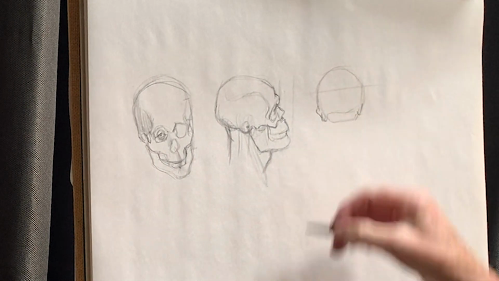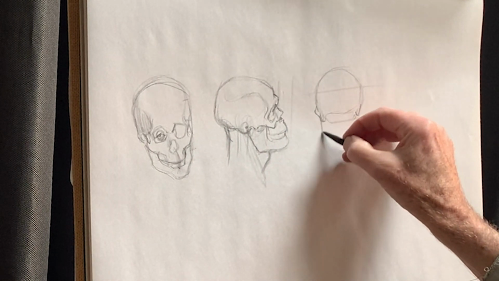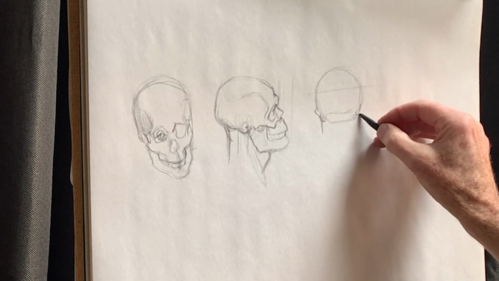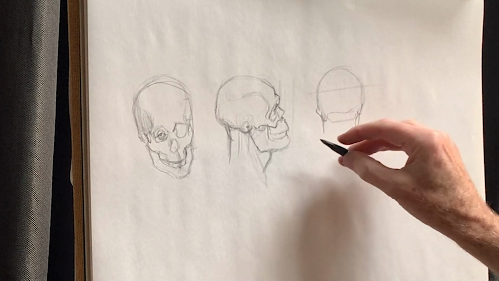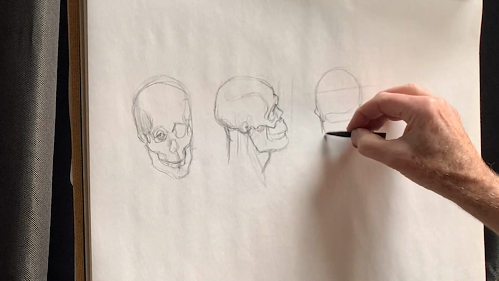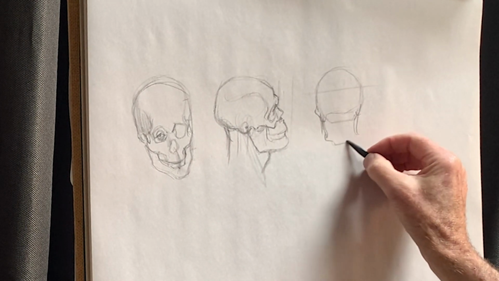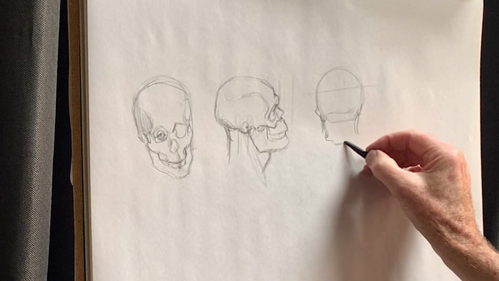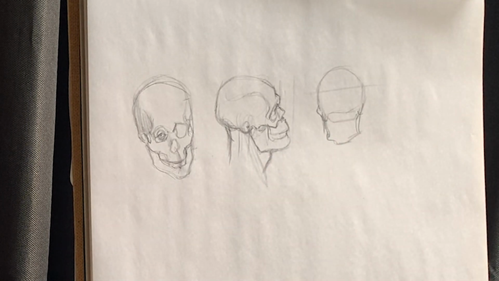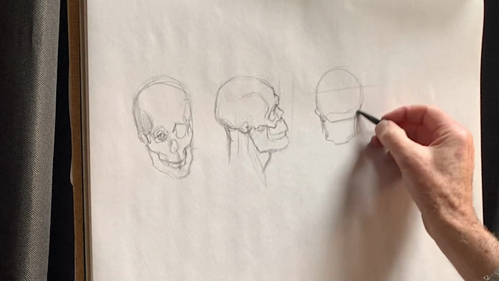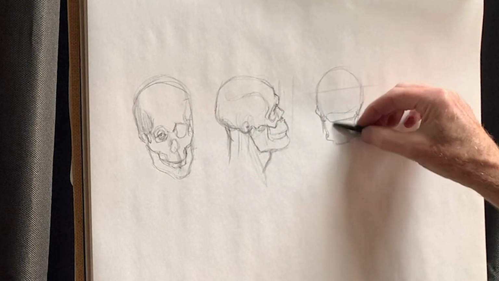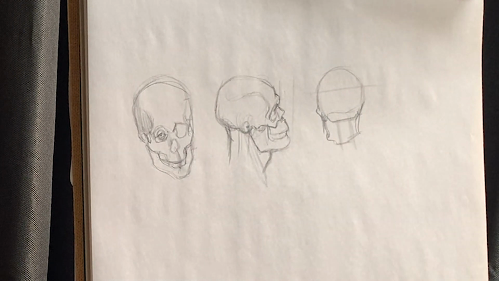You can even sometimes see a little bit of the cheekbone sticking out depending on your point of view. And you'll notice that the jaws tilt in, and then they really tilt in as they go down towards where your model's chin is. We're drawing through our model's neck. We set the skull on top of that, and we get the vertebrae of the neck coming out of there.